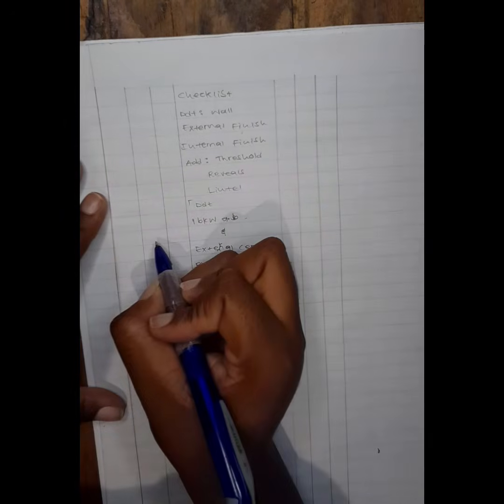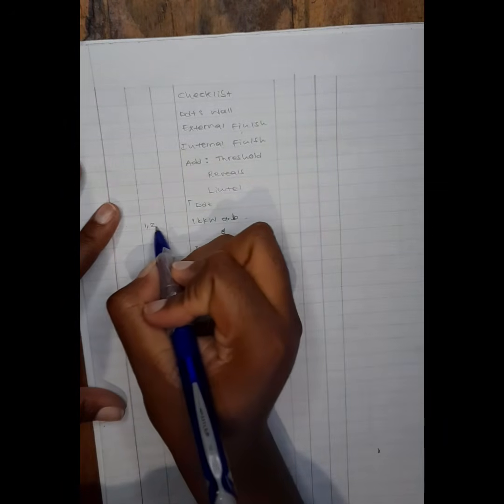When you're taking it to the dimension column, you're going to say the length of plane opening, which is 1200, right?